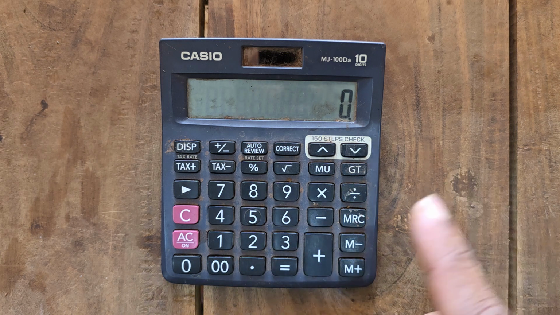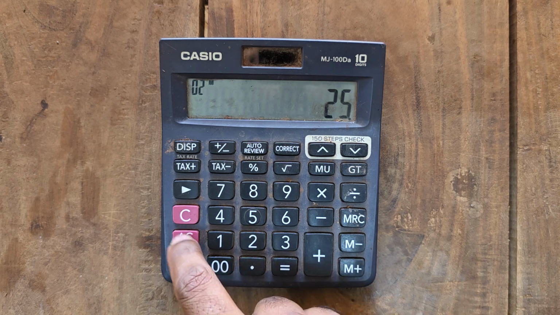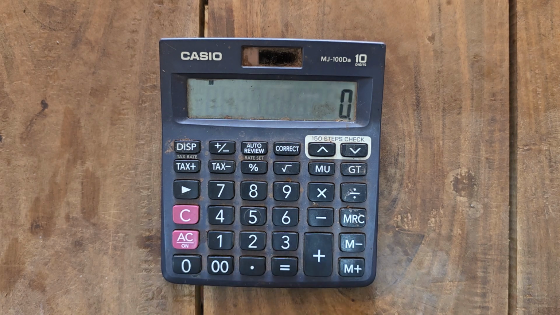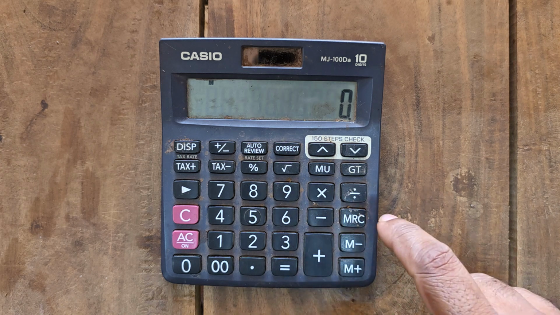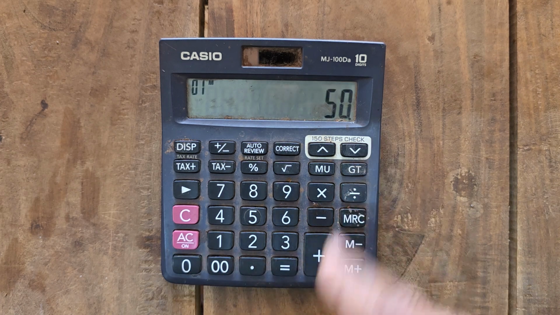Okay, just see this: 25 M plus, 35 M plus. So we will add 25 and 35 to memory, then recall it. The total amount is 60. Okay, and we can simply use this one: 10 memory minus, then memory recall, then it will be 50.